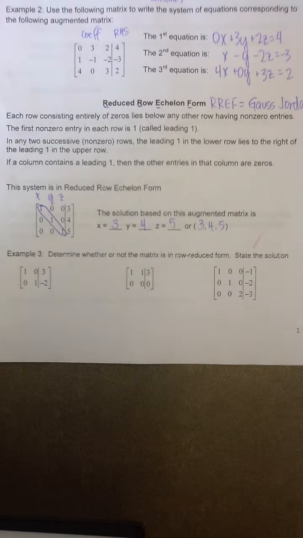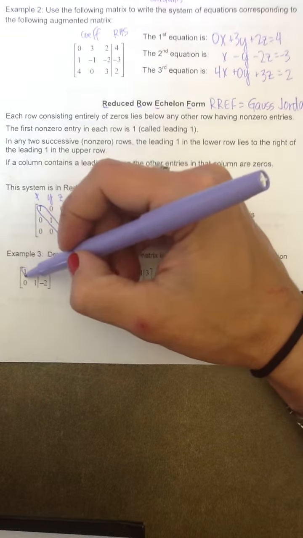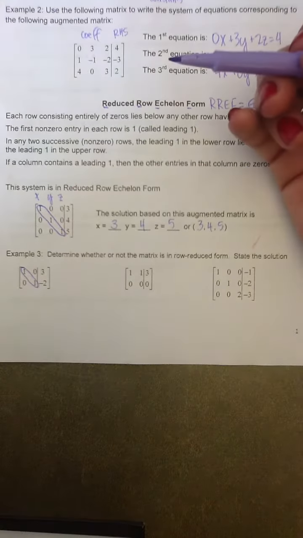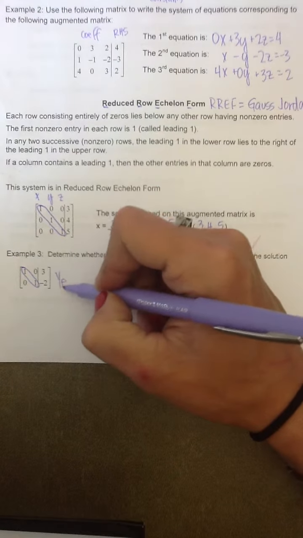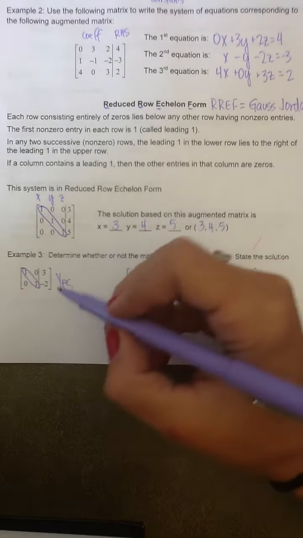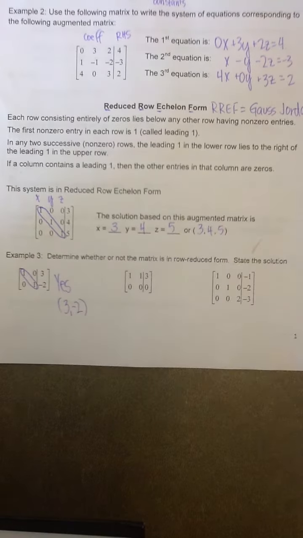Again, this is what we want to aim for. So if I look at the first part of example 3, I've got the principal diagonal as 1s, and everything else in those columns is 0. So yes, this is in reduced row echelon form, and the solution is the ordered pair 3, negative 2.